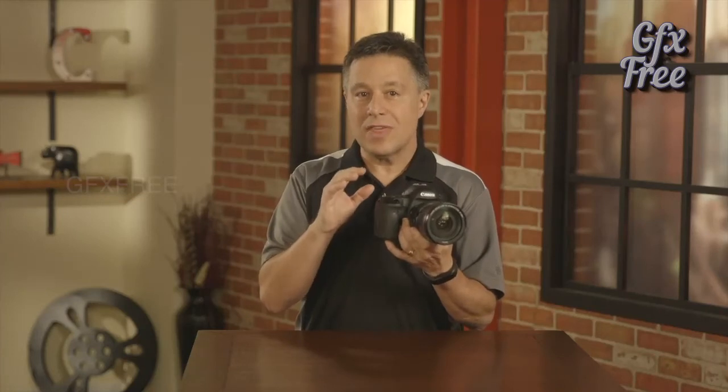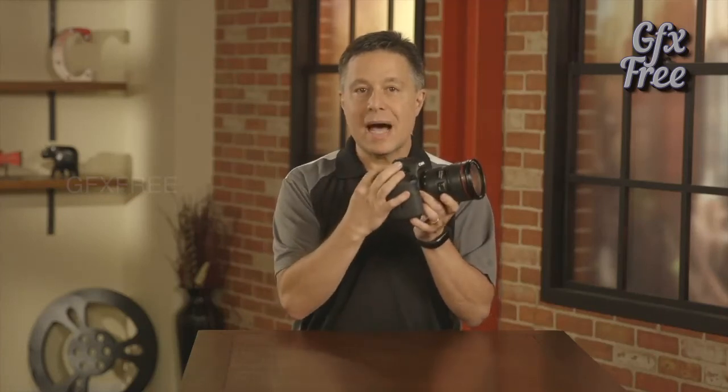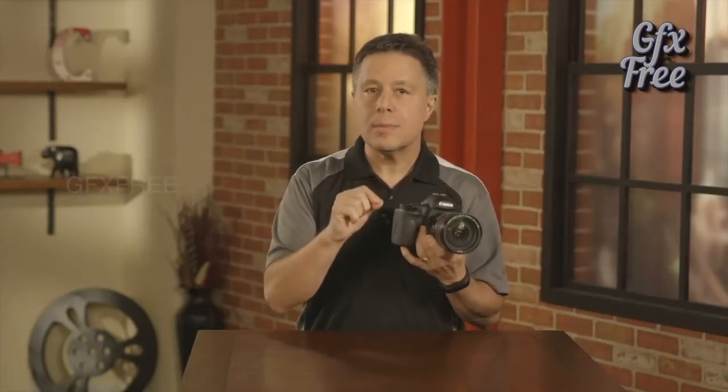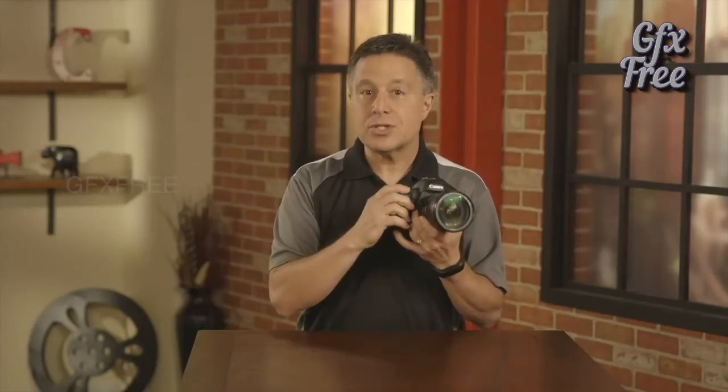And while they're there, you want to turn this dioptric adjustment knob, that's easy to say, dioptric adjustment knob, so that those numbers are tack sharp. Don't pay any attention to the image that you're looking at, just look at those numbers. Now you might have to half press the shutter a few times because those numbers go away pretty quickly.